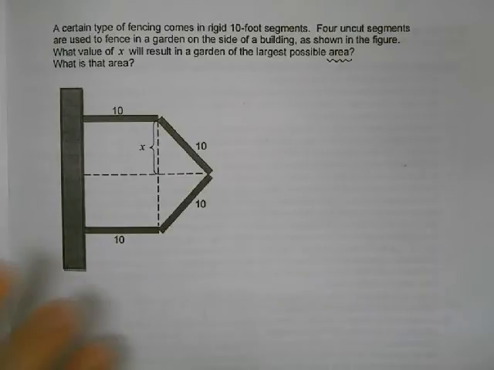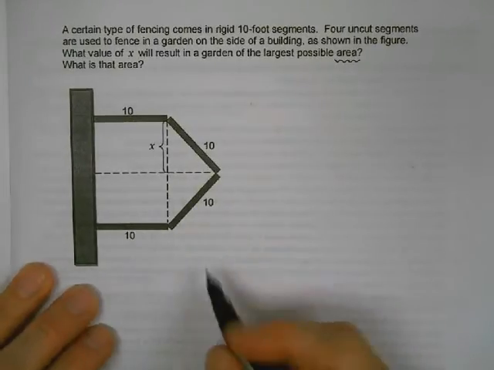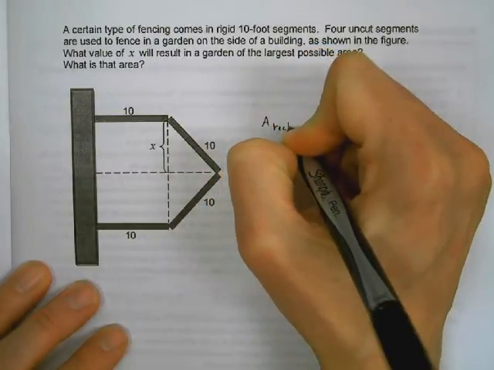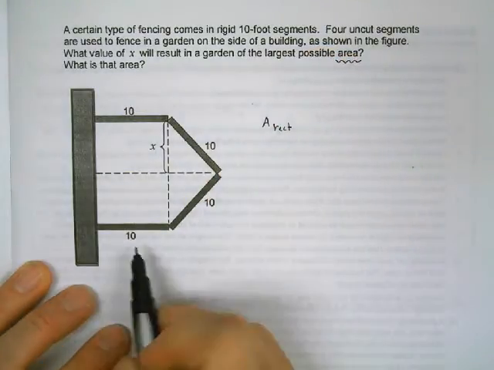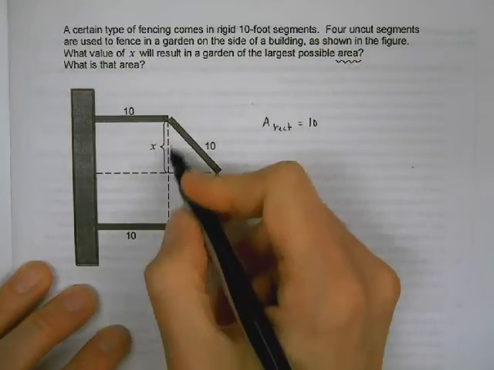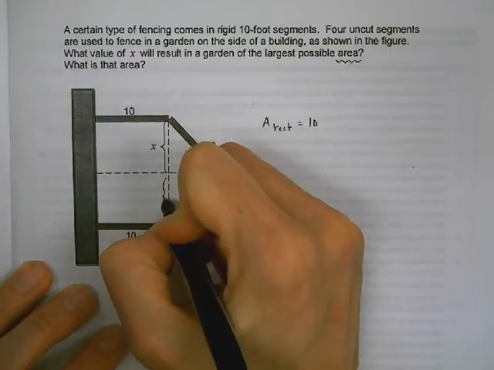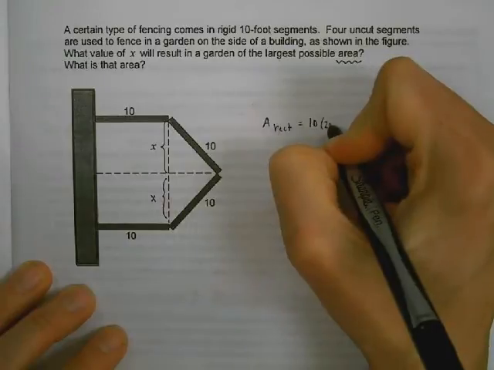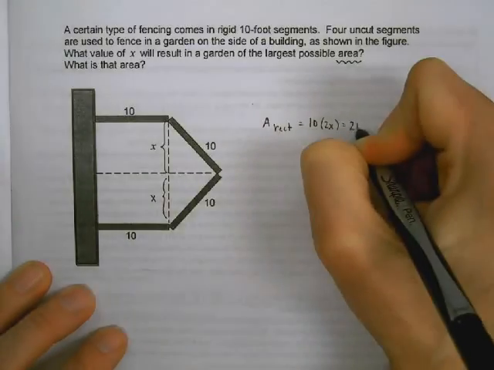So let's think about area here. If I'm going to find the area of this garden, I have 2 things to consider. I have the area of the rectangle, and we know that's just the base, which is 10, times the height. Well, if this is x, I know this distance is also going to be x. So I have 10 times 2x, or 20x.